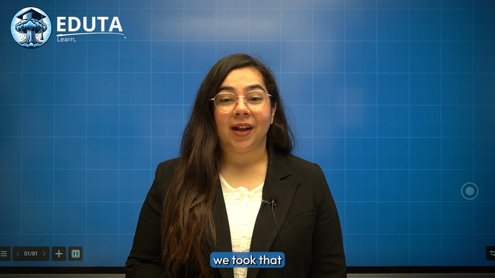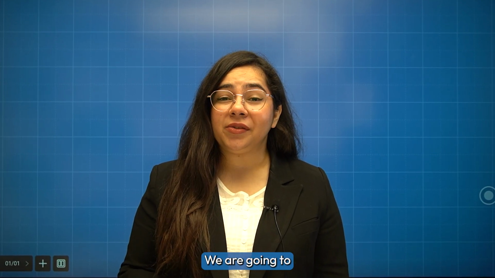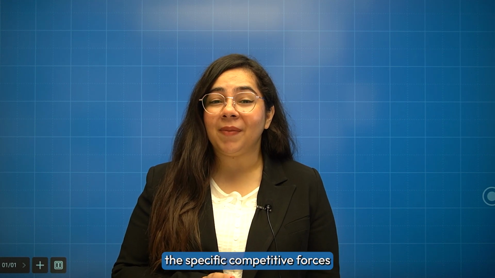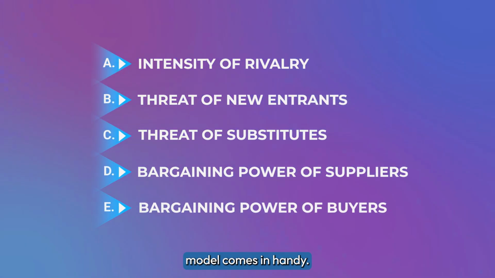Last time we took that panoramic view of external forces using the PESTEL framework. Today we are zooming in. We are going to dissect the industry you operate in, understanding the specific competitive forces that determine how much profit potential exists. This is where Michael Porter's 5 forces model comes in handy.